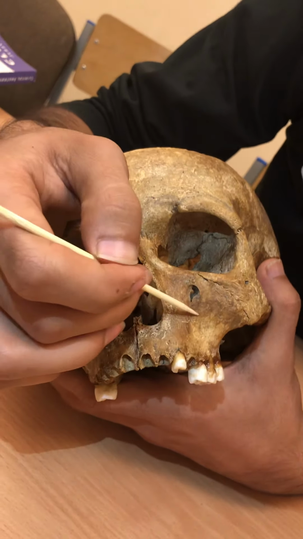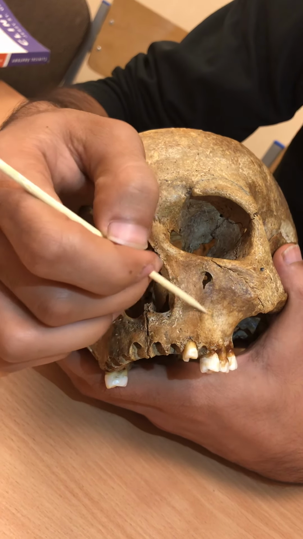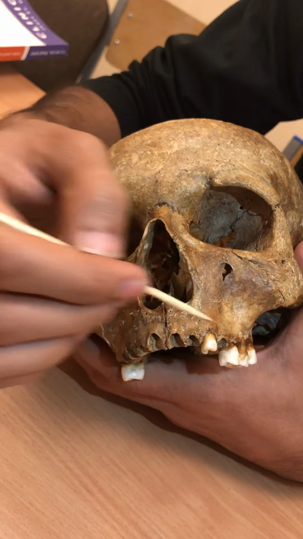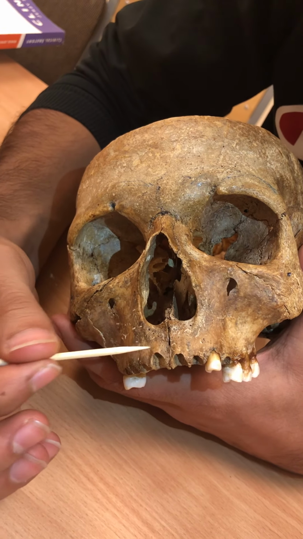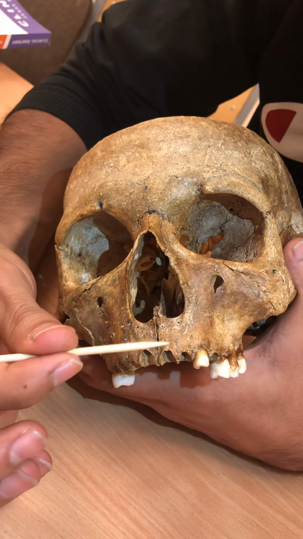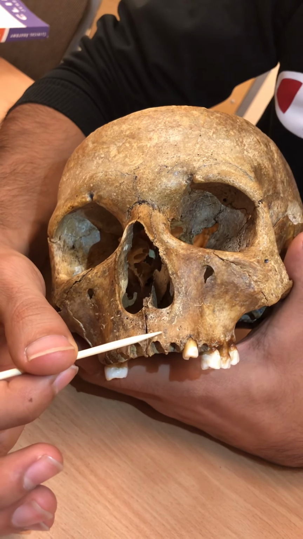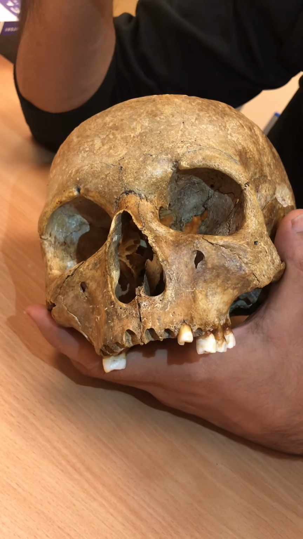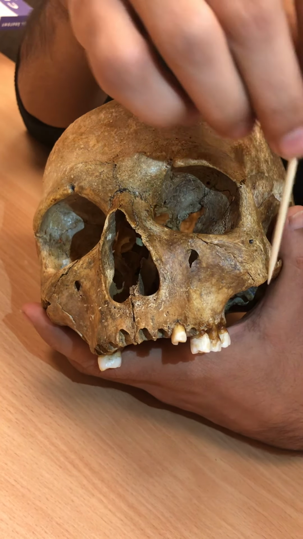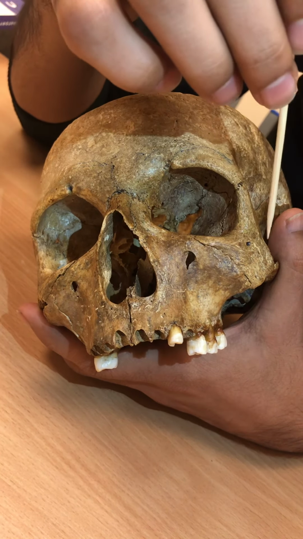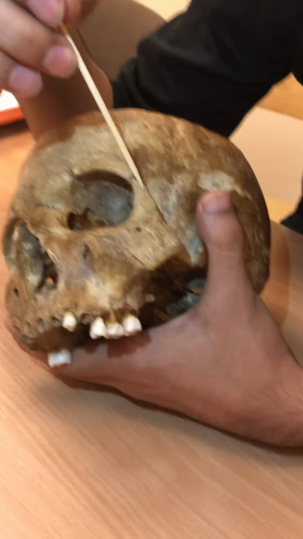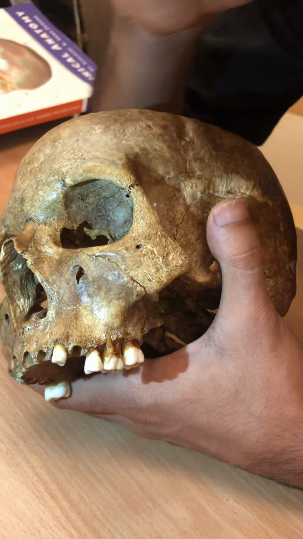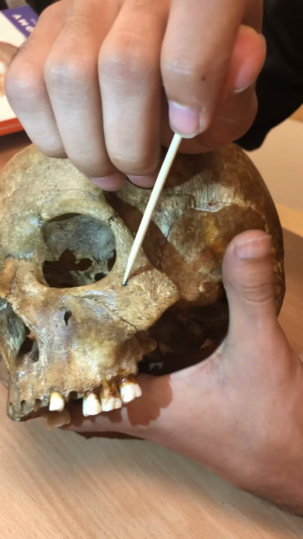Here we have the canine fossa. Then here we have the alveolar process, and these invaginations, see these things, are the alveolar yokes. And here we have the zygomatic bone. The zygomatic bone has a maxillary process, a frontal process, and a temporal process, and we have three foramens.